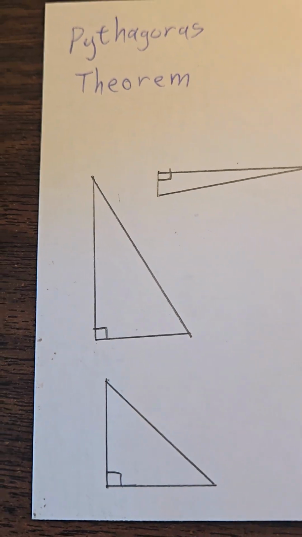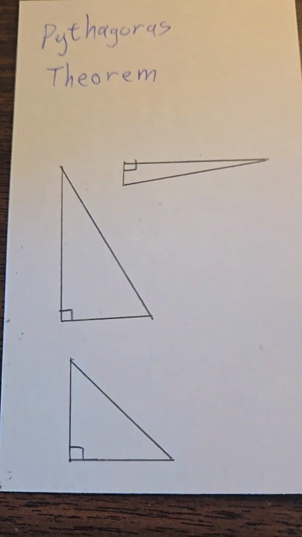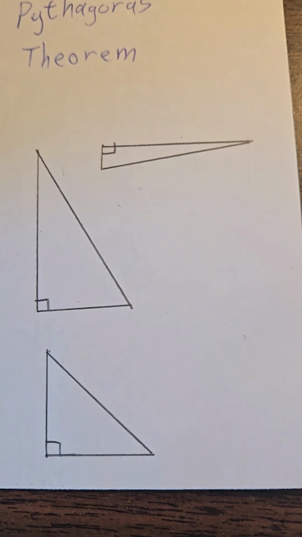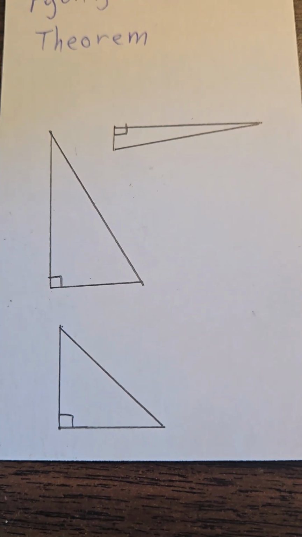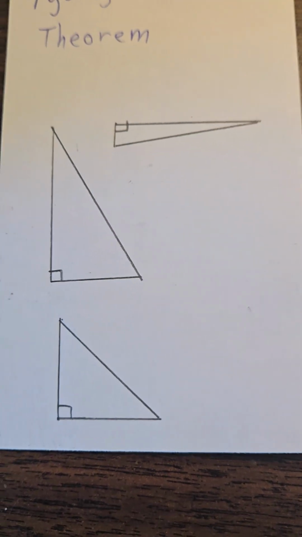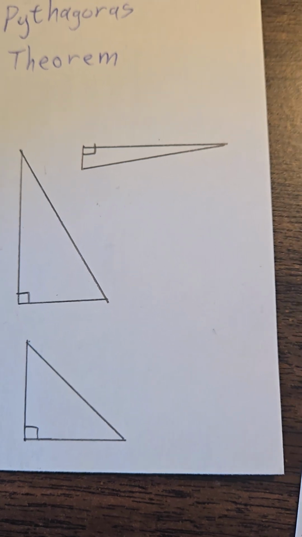Now, the purpose of this is to prove the theorem. Later on, I can always give numbers to show how we can use it to solve problems. There are many proofs out there. I'm going to show you what I consider one of the most simple proofs.